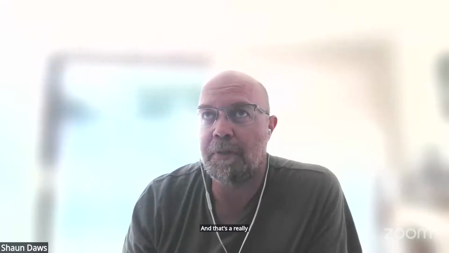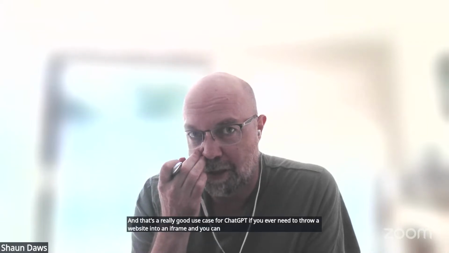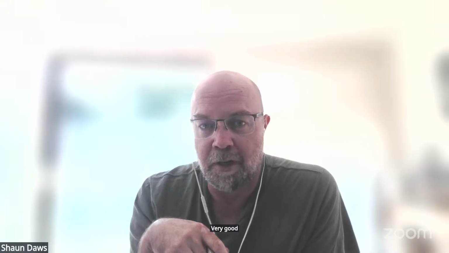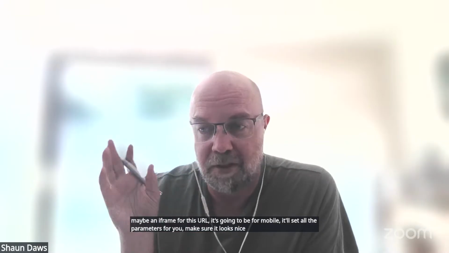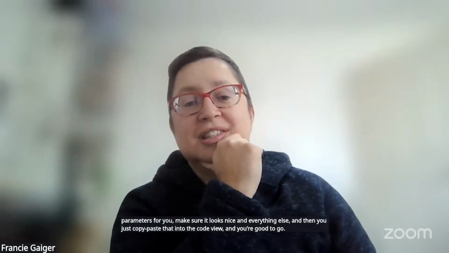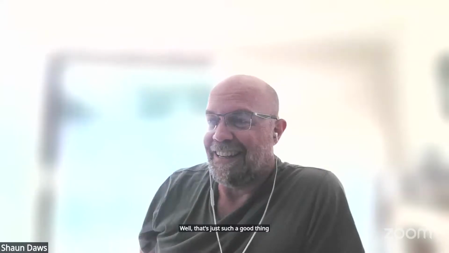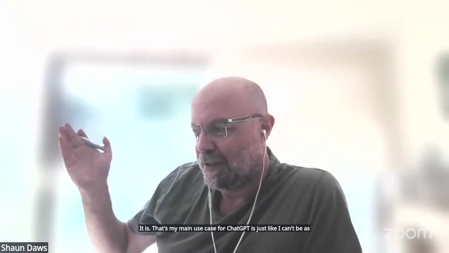Very good. That's a really good use case for ChatGPT. If you ever need to throw a website into an iframe and you can't remember how to do it, just say, I'm going to do an iframe for this URL. It's going to be for mobile. It'll set all the parameters for you, make sure it looks nice and everything else. And then you just copy paste that into the code view and you're good to go. That's my main use case for ChatGPT. I can't be asked coding iframe, CSS, whatever. Do it for me and then paste it in. It's easy. Totally agree.